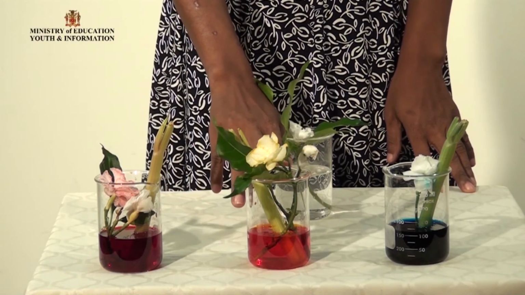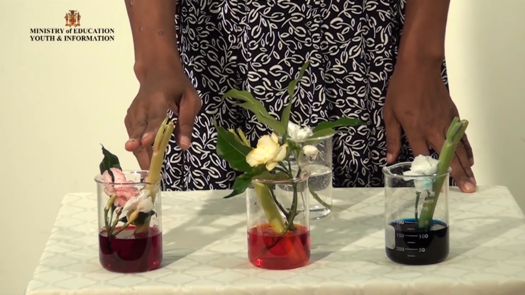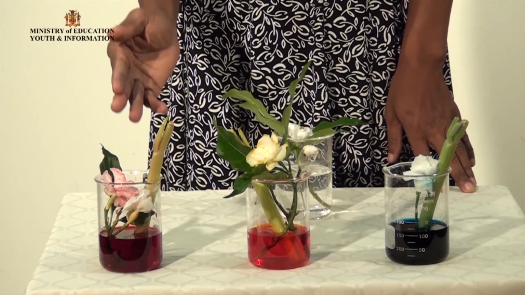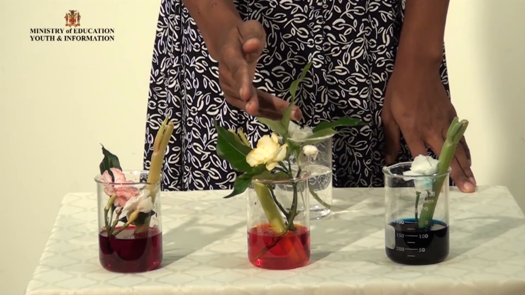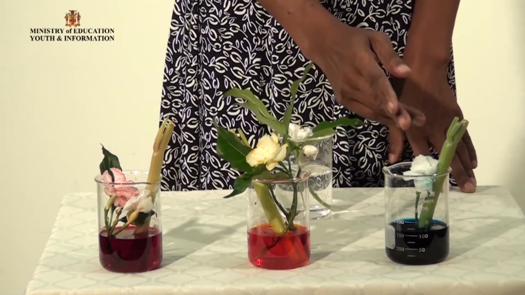So there you can see that the flower has changed color because the stem has absorbed the colored water, and we can see that in the color of the flower.